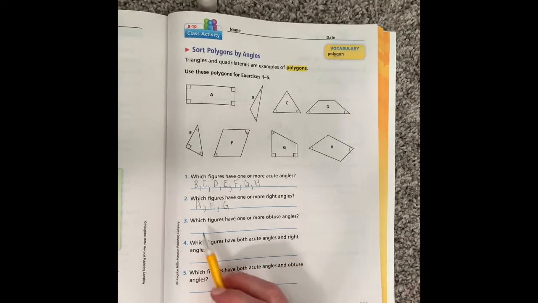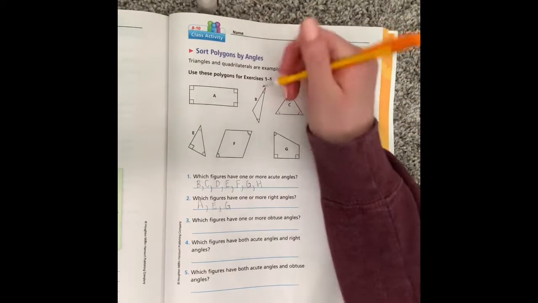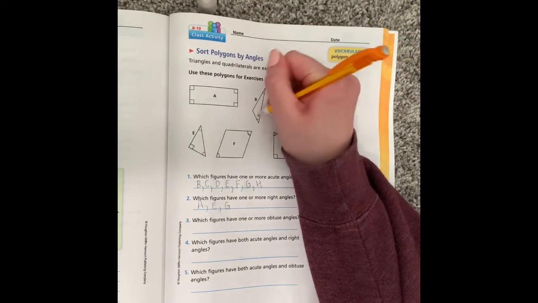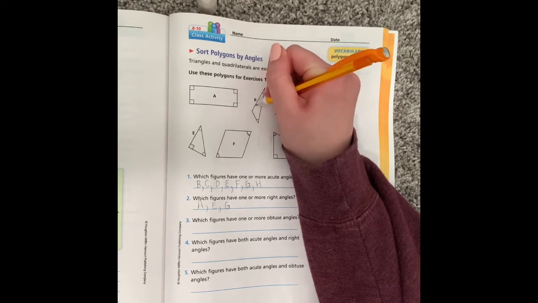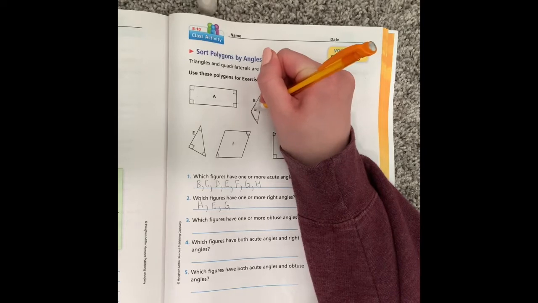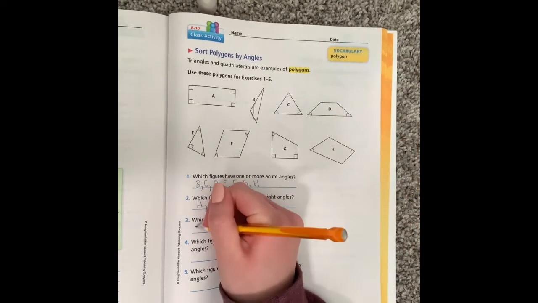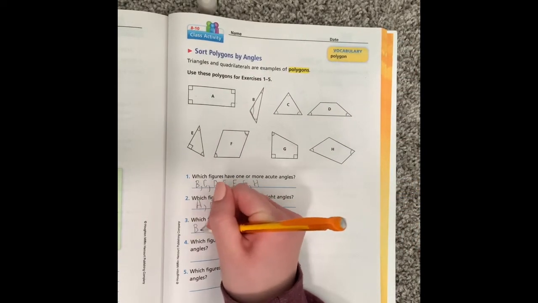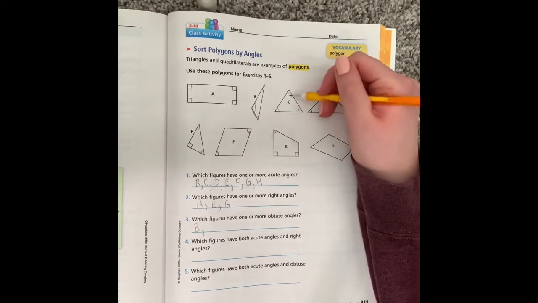Okay, and now number 3 says which figures have one or more obtuse angles? Well, we know these are all right angles. If we look at B, we know these are acute, and we can see that this angle here is an obtuse angle. So this is an obtuse angle. So we can write B. And then we know these are acute.